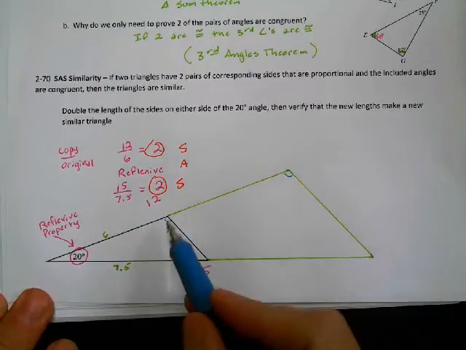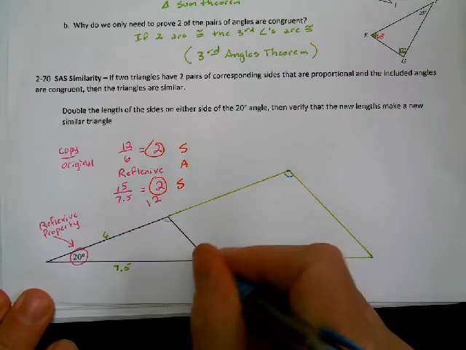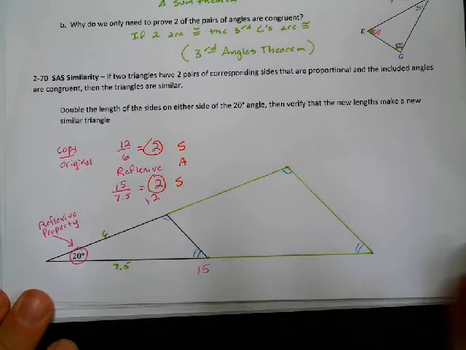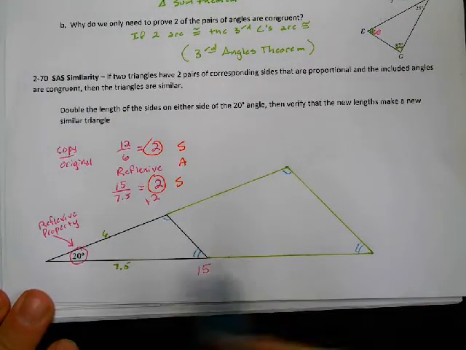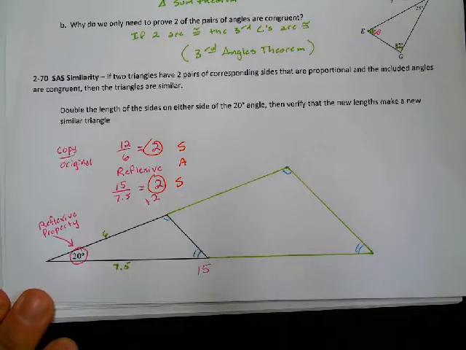I also now know automatically that this angle is the same as this angle without measuring it, because just having proportional sides with an angle in the middle is enough to prove the triangles are going to be similar to each other. The end. All right, we will take this up again with 2.3.1 day 2 on the next video.